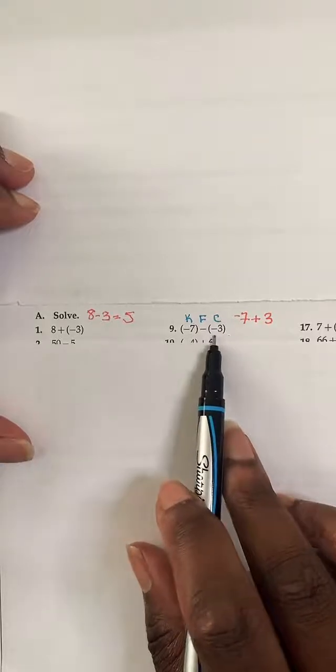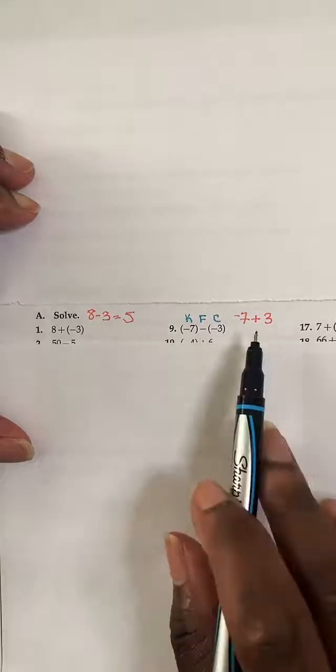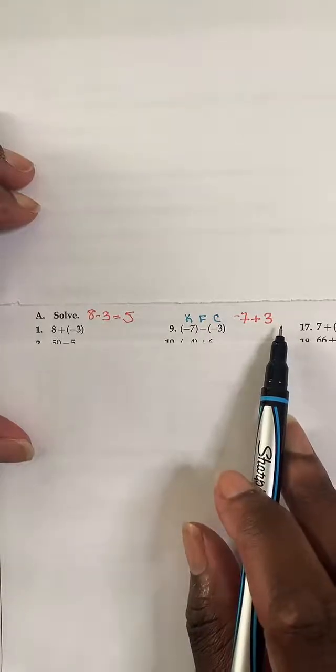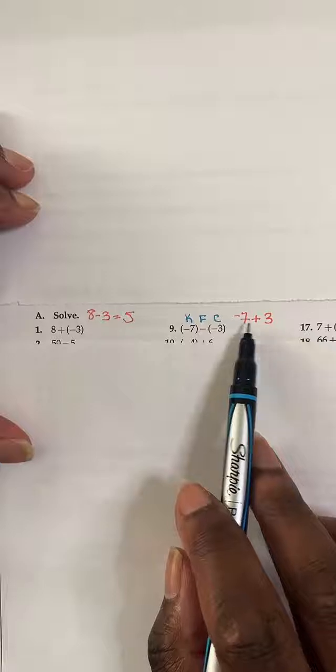If you can keep that in mind, and this only works with subtraction, then you'll be able to get the correct signage. So now I owe somebody $7. I paid them $3, so that's telling me I still owe them $4.